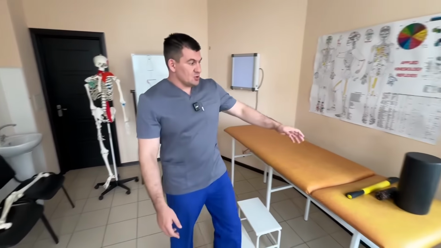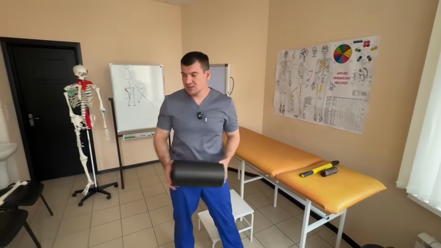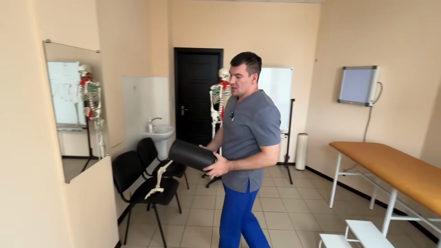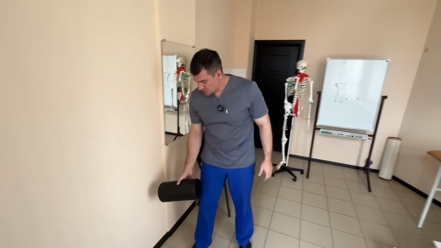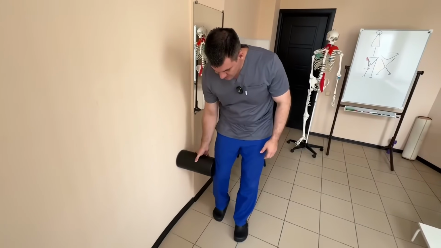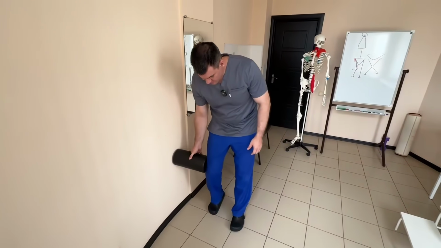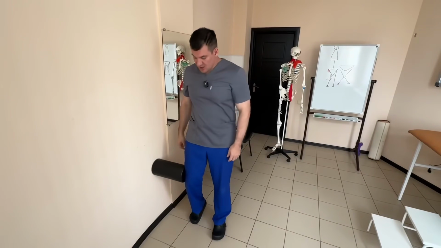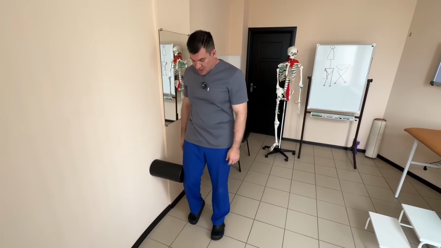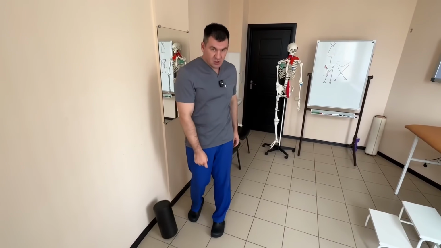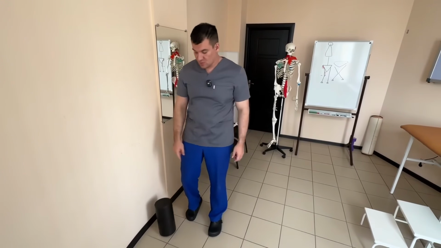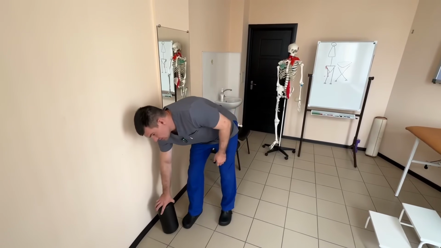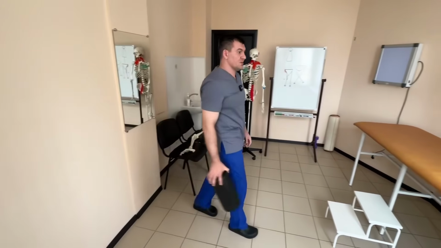The second option, if it's hard to coordinate your own body. We take the roller here, place this leg, bend it, come up onto your toes, put your knee against it, press it down, and start turning. Turning, turning. And here you see we turn away from the wall. If your knee goes inward, this thing will fall. This is kind of an indicator of whether you're doing the exercise correctly.